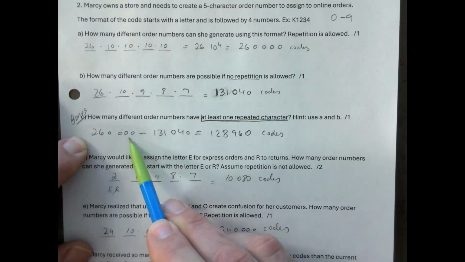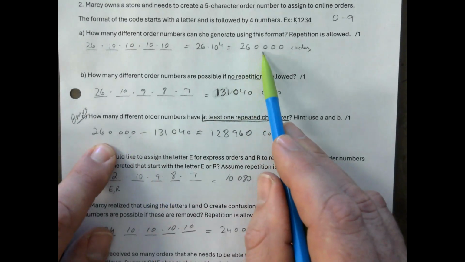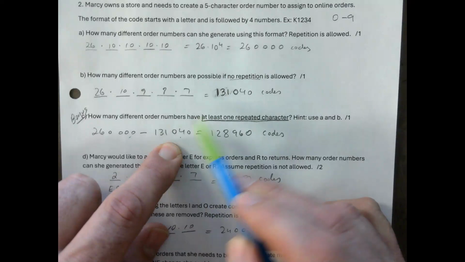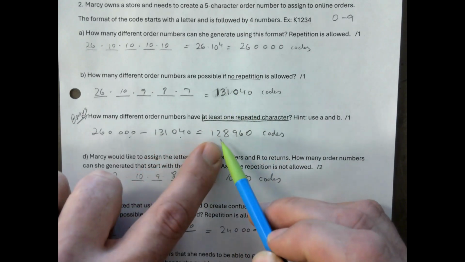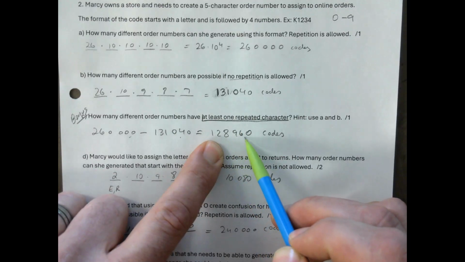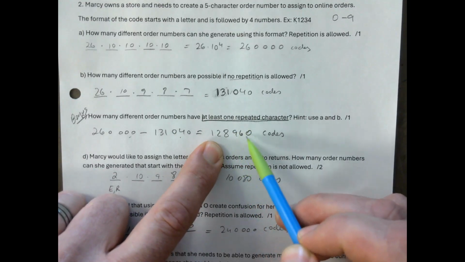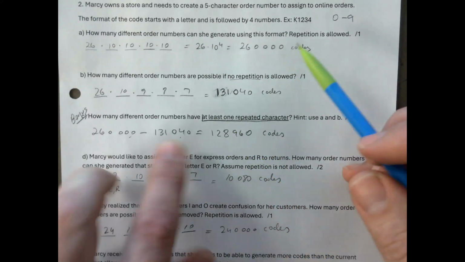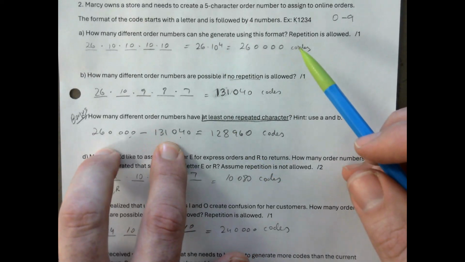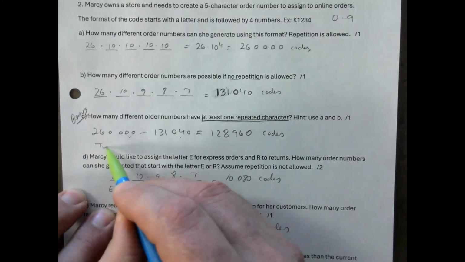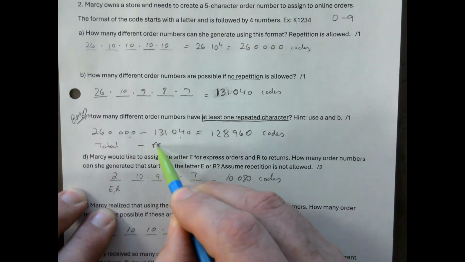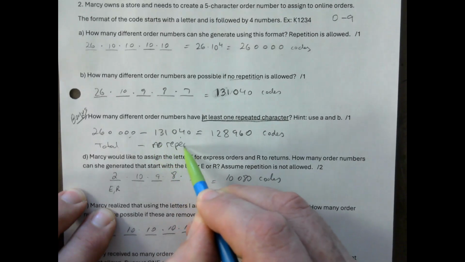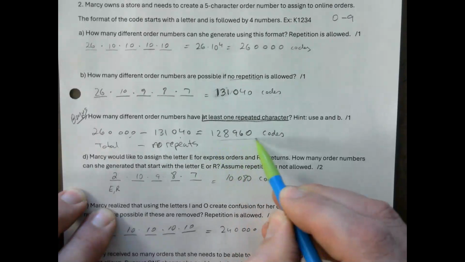So I use my answer in A, I subtract the ones that have no repeated whatsoever. All of these have 1 or more repeated letters, numbers in this case, available. Does that make sense? Total minus no repeats. Make sure you understand that one. That one tends to be popular, okay? And all of these have at least 1.